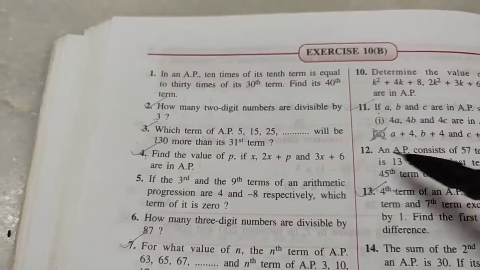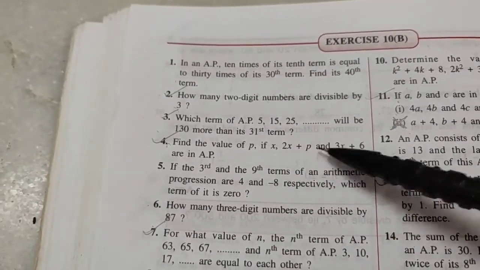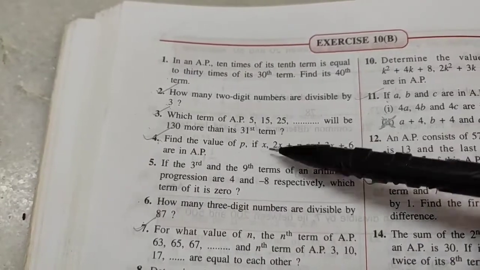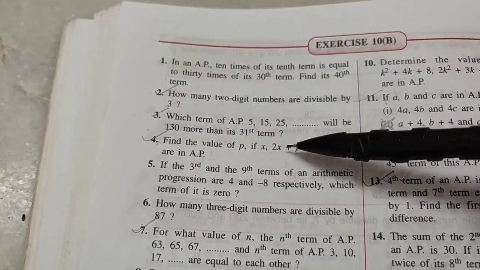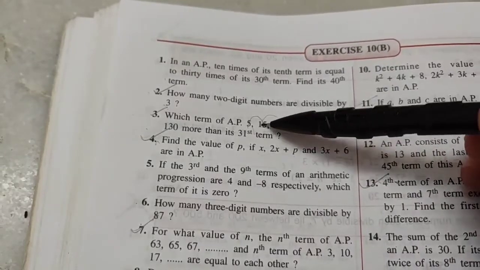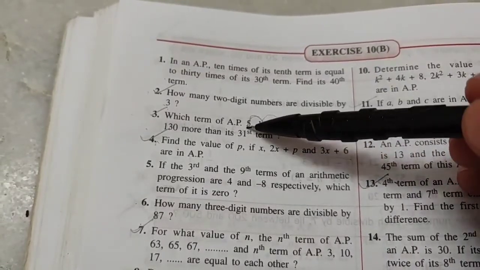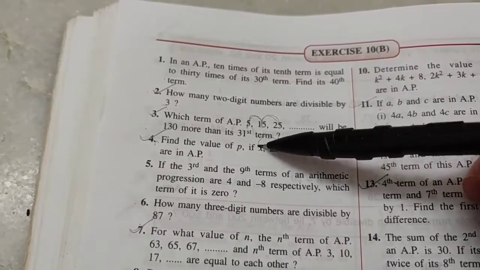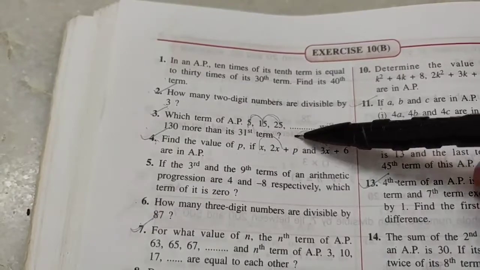Next, the fourth sum. This and this are in AP. Find the value of P. See, whenever we have 3 terms and they are in AP, the difference will be same. So 15 minus 5 is equal to 25 minus 15, isn't it? This minus this is also 10 and this minus this is also 10. Same thing applies here. Second term minus first term will be equal to third term minus second term. So that's the logic we'll use here.